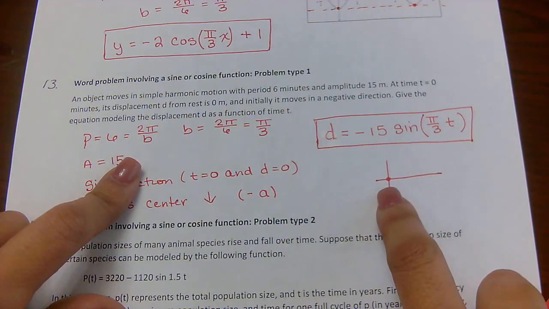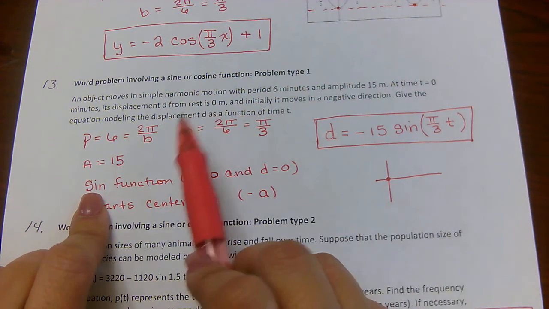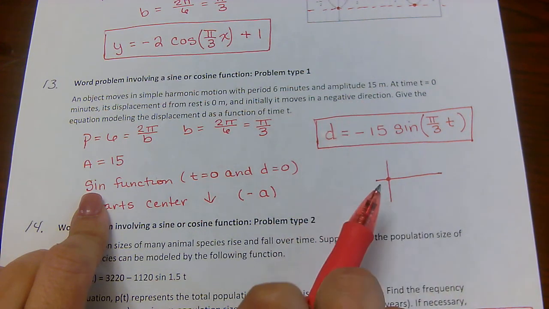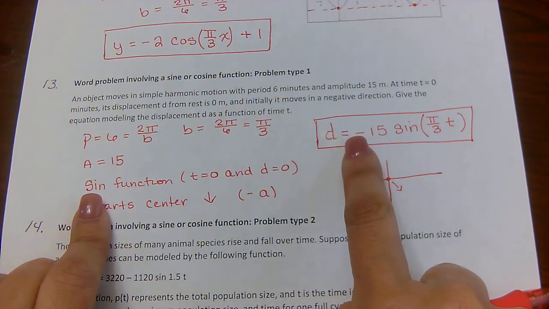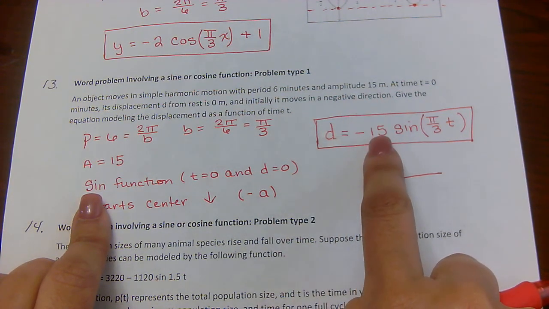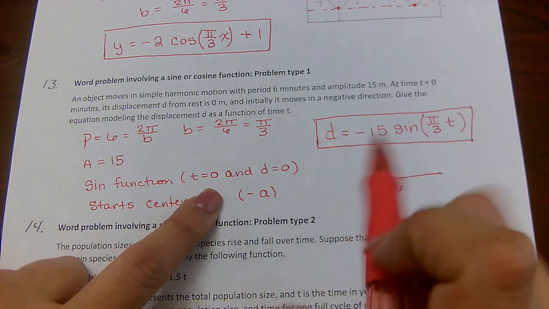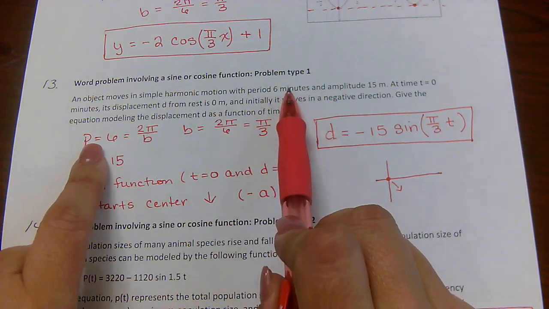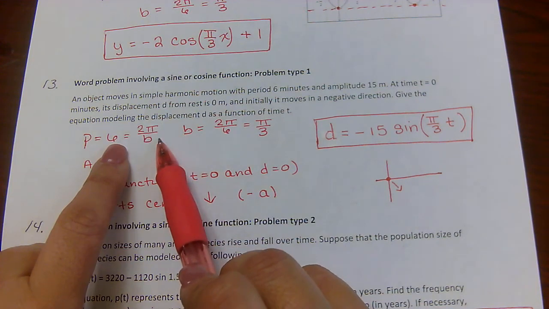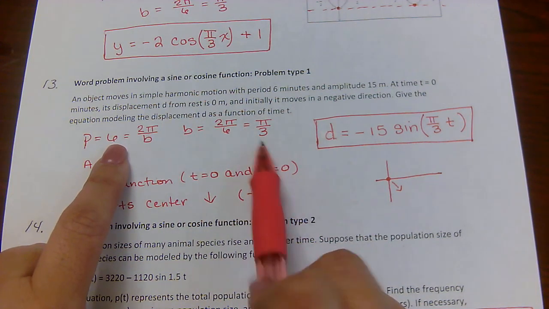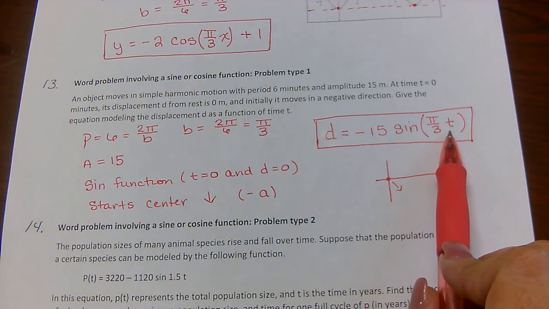So which trig function should we use that starts at the center? Well, hopefully you said sine. It says it initially moves in a negative direction, so that means it's going down. Okay, so that tells me there's a negative in front of that 15. So the 15 is our A. We're using sine because it's at 0, 0. And then it's going to tell us that the period is 6 minutes. So when we do our math here, 6 is equal to 2 pi over b. B has to equal pi over 3. We're going to put the b here and then follow it with our variable t.